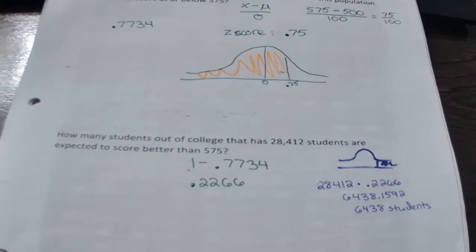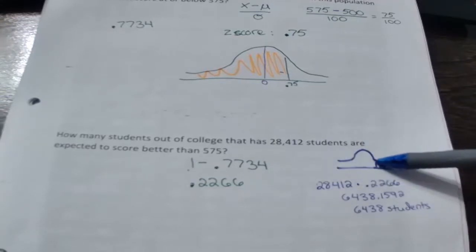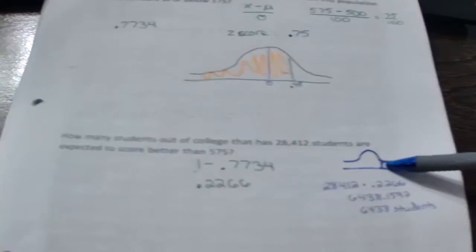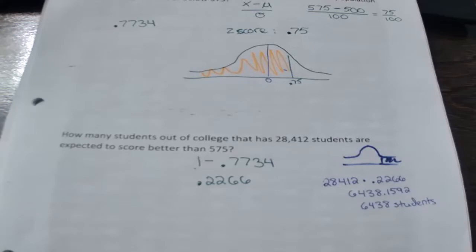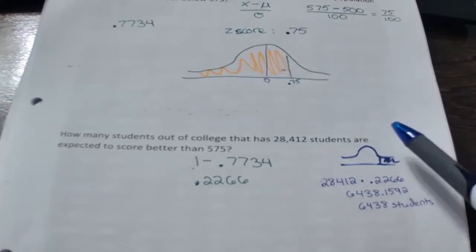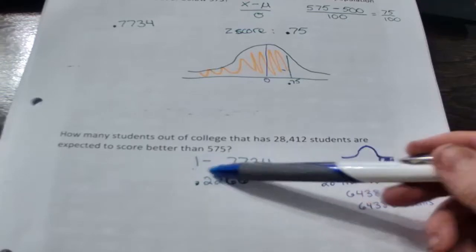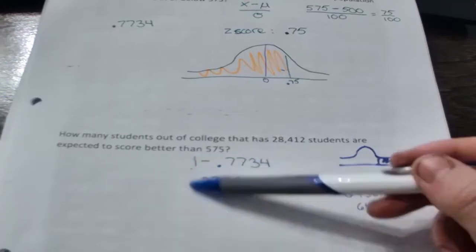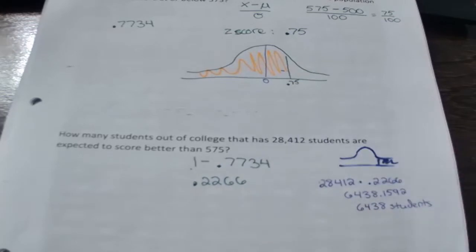So now just directly under it, it says how many students out of college that has 28,412 students are expected to score better than 575. So instead of wanting everything to the left side, we want everything to the right side. So we have a lower value, but we want our upper to go on forever. So one way that I can find what percentage it is since I already know that up here it was 77%, I could subtract 0.7734 from 1 and get my percentage. So that is one way of doing it.